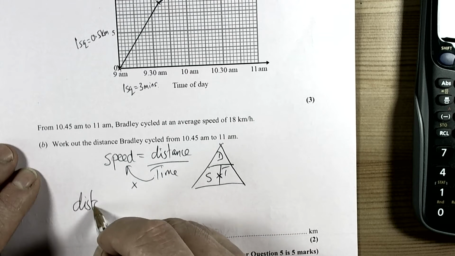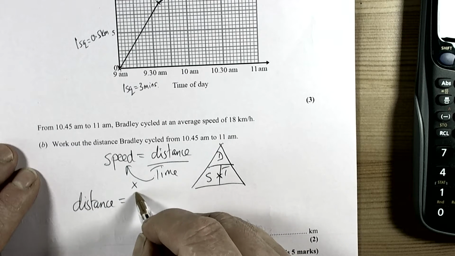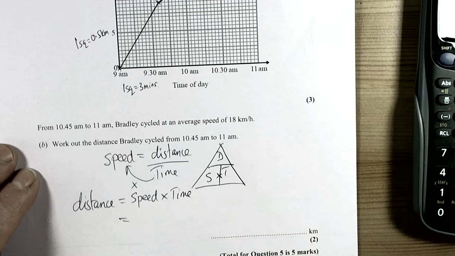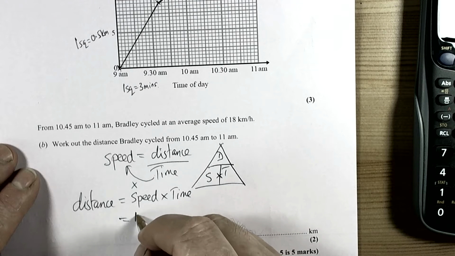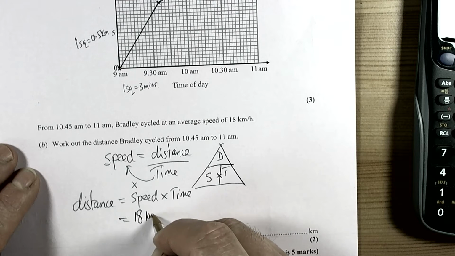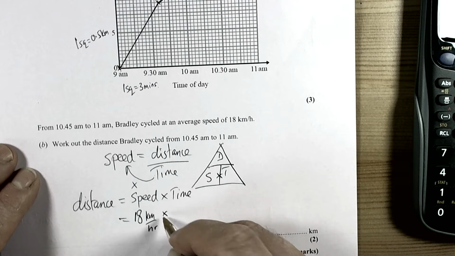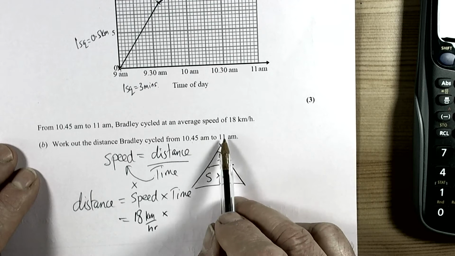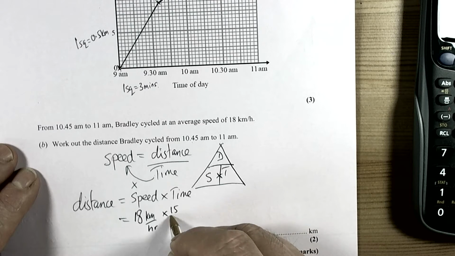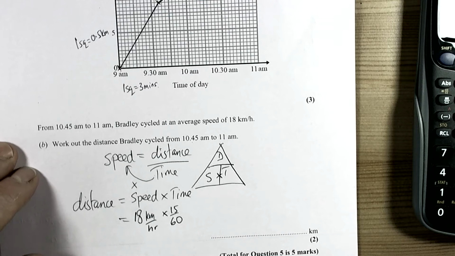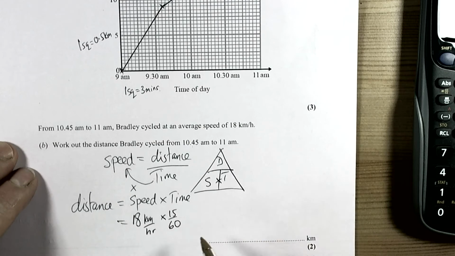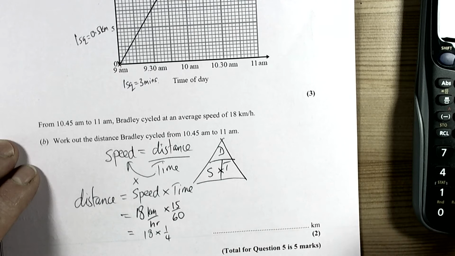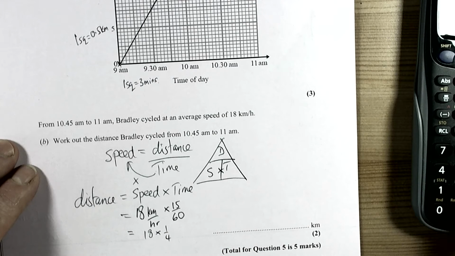Or we recognise that this says divide by time, therefore we times it across. So distance equals speed times time. In this case they're telling us that the average speed was 18 kilometres per hour. And we want the time to be in hours because this was about hours. So from 10:45 to 11 AM it's 15 minutes out of 60 minutes to make it a fraction of the hour. So basically it's a quarter of an hour. So we're doing 18 times a quarter.